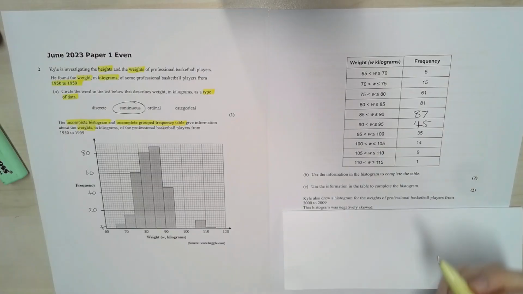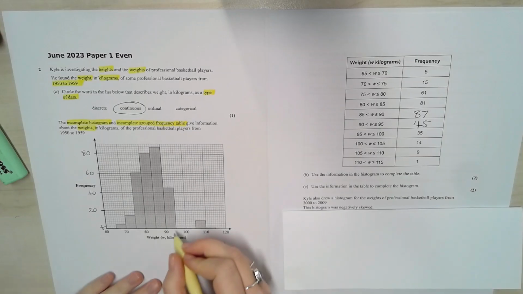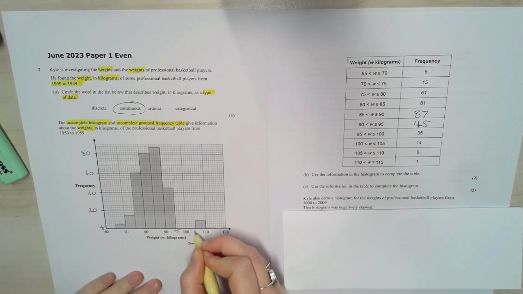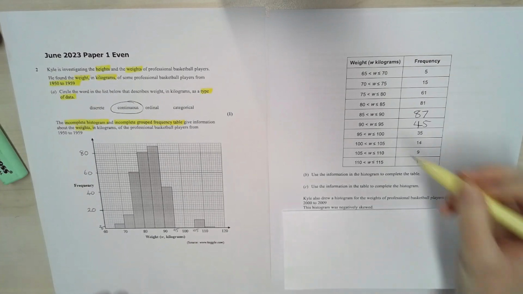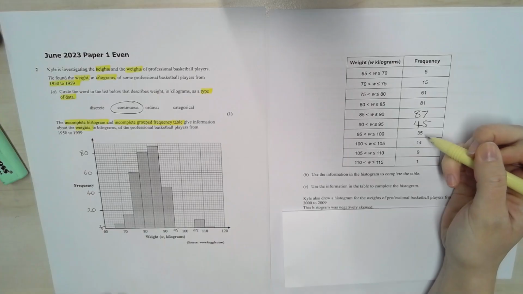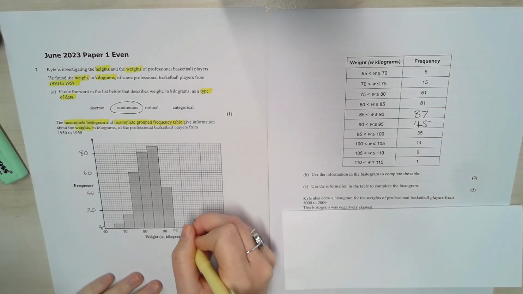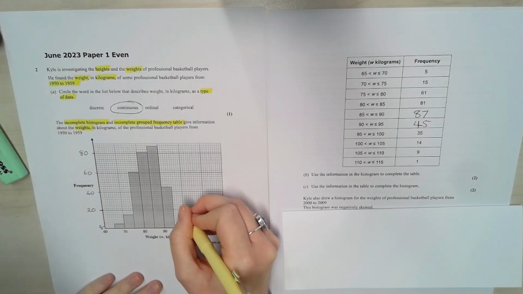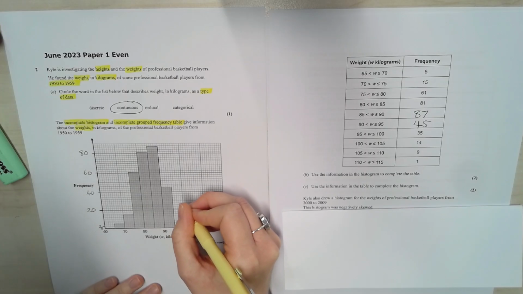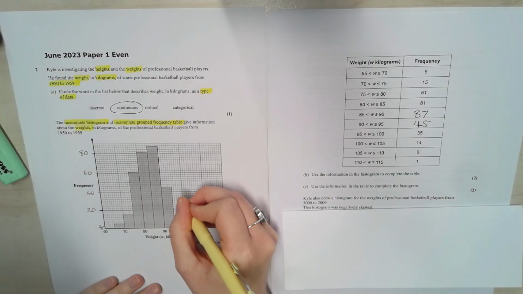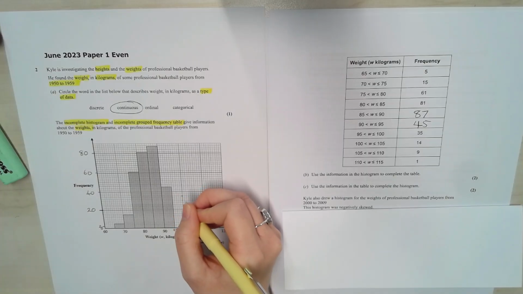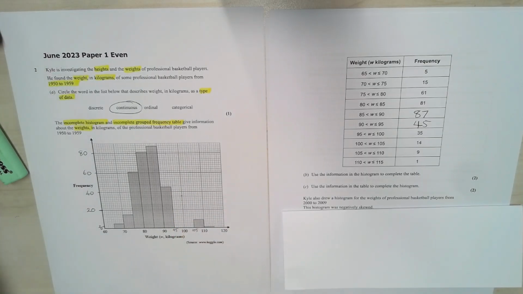We then, for part C, need to complete our histogram. The groups that are missing are from 95 to 100 and then 100 to 105. So for 95 to 100 we've got 35, so we're going to have 20 and then 2, 4, 6, 8, 10, that's 30, 2, 4, 5. That mark is going to be 35.